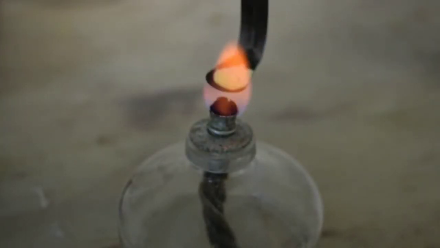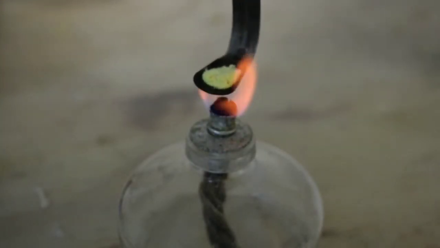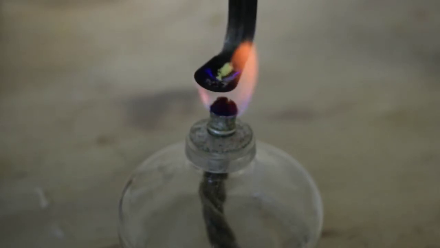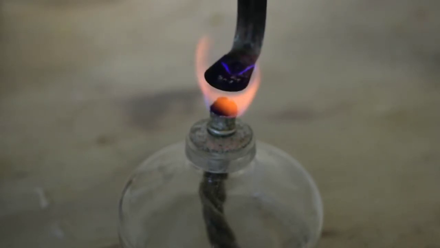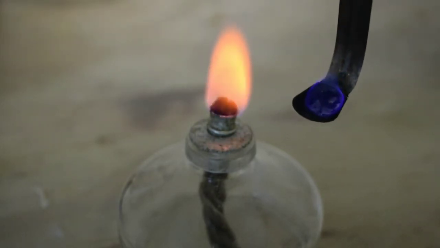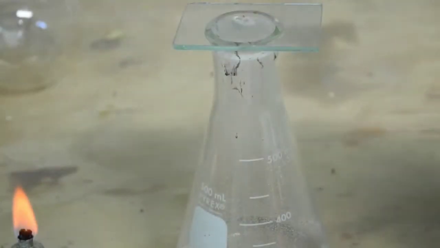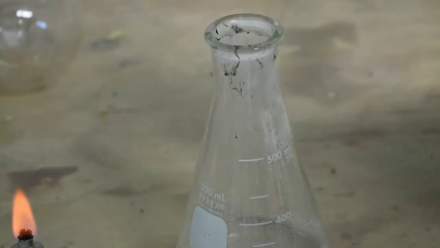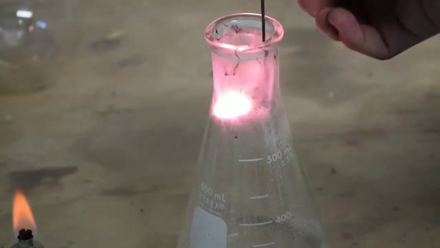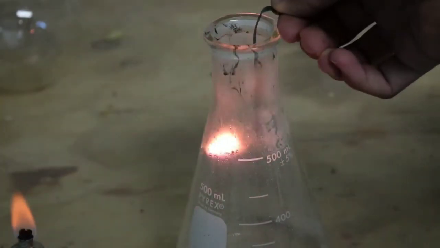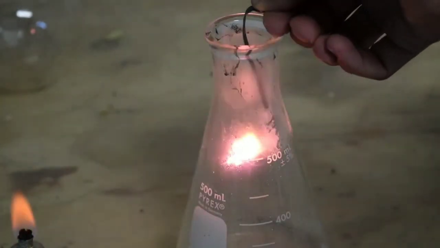First, I'm going to show you what burning sulfur looks like in atmospheric air. First, the sulfur melts, and then it begins to slowly burn with a small blue flame. If we start burning some sulfur, and then quickly put it into our pure oxygen environment, it burns with a very, very bright flame. This is much different than when it's just burning in normal atmospheric air.